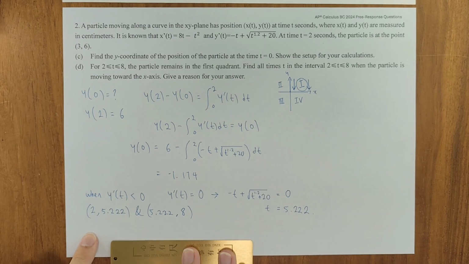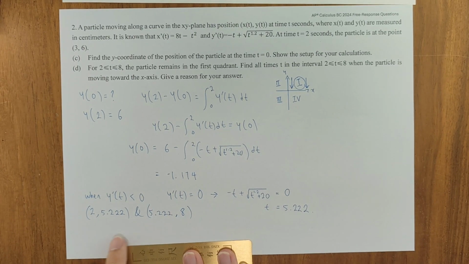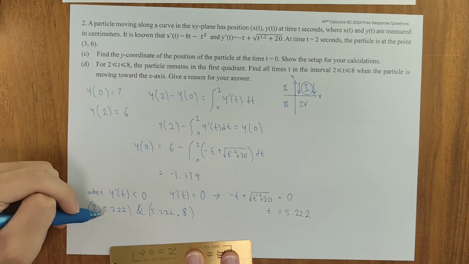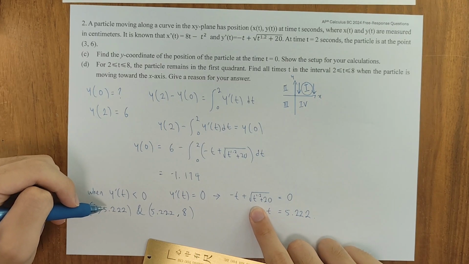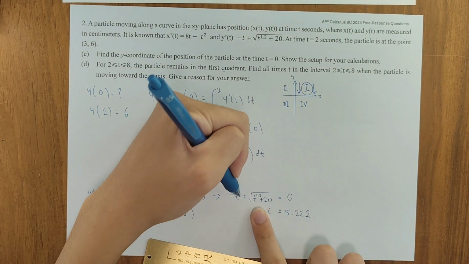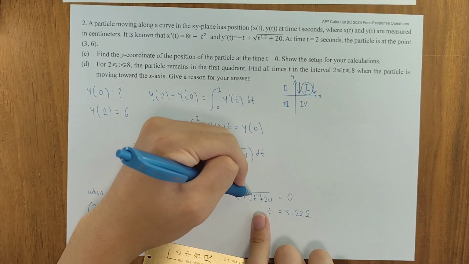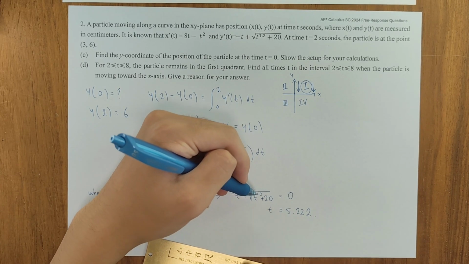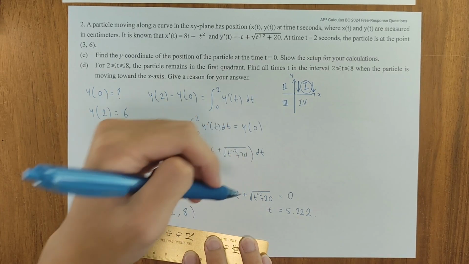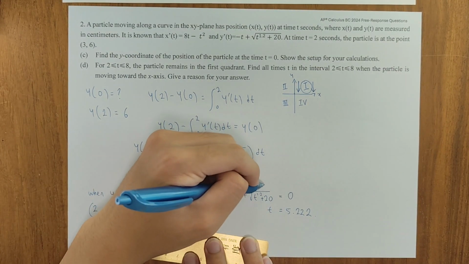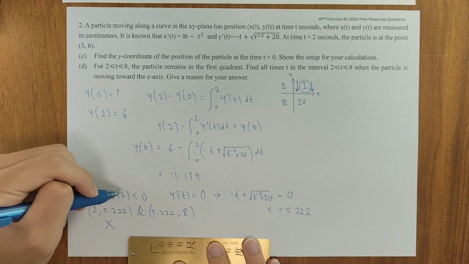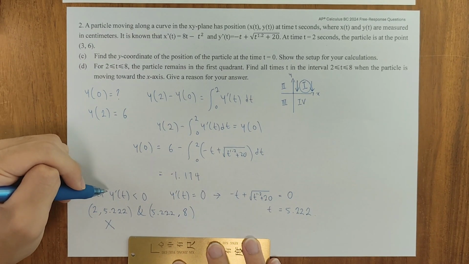So let's plug a random value within these two intervals and see which one is smaller than 0. If we plug in 3, this value will be greater than 0, so y'(t) on that interval is not smaller than 0.